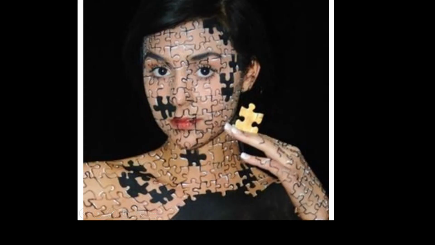So there are a couple of things going on with this makeup that really are helping it. So for one thing, she's taking a picture in front of a black background, so that really adds to the idea that the places that she has painted on her face that are completely black, it looks like you're seeing all the way through her to the black background. So that's an illusion.